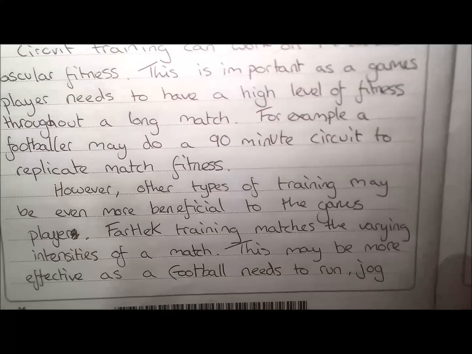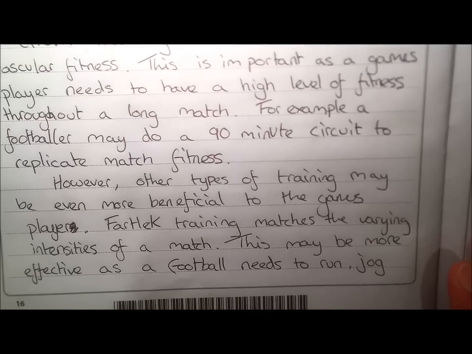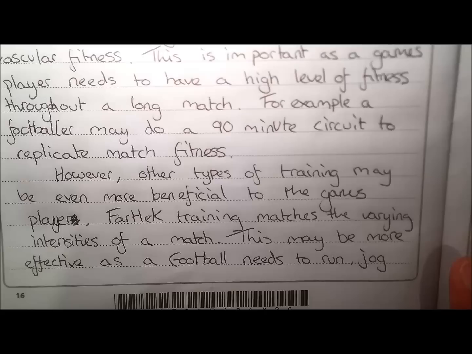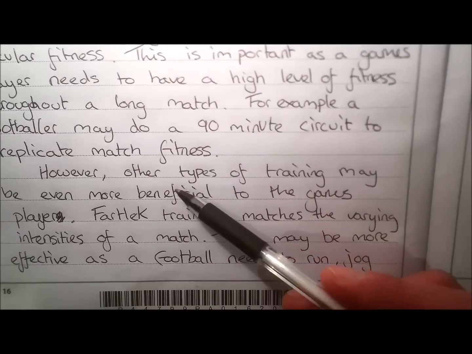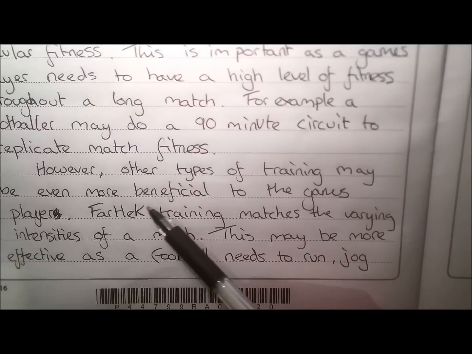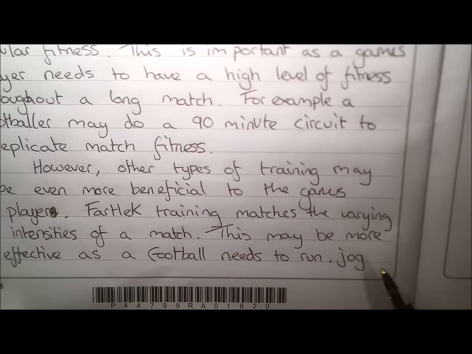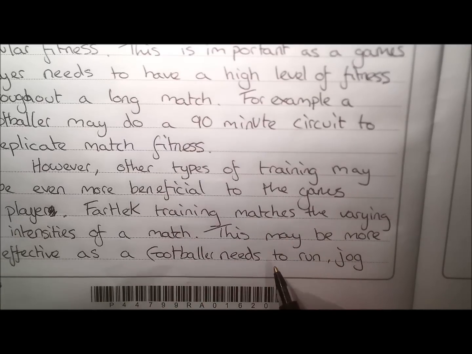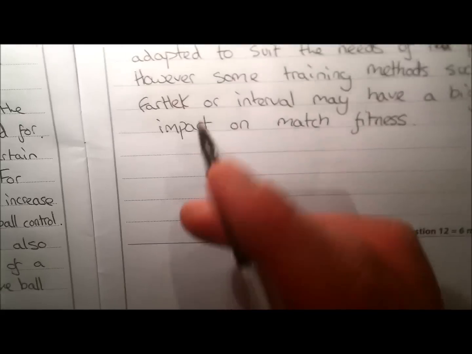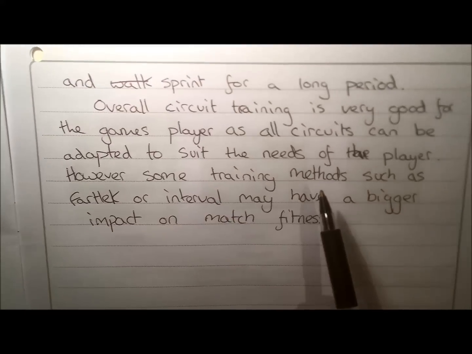The next developed statement gives a balance to the question and an argument against why circuit training would possibly be the best method for a games player. However, other types of training may be even more beneficial to the games player. Fartlek training matches the varying intensities of a match. This may be more effective as a footballer needs to run, jog, and sprint for a long period.